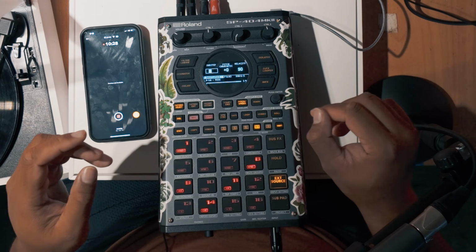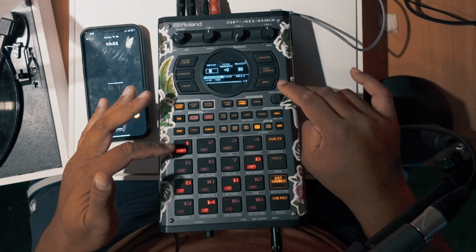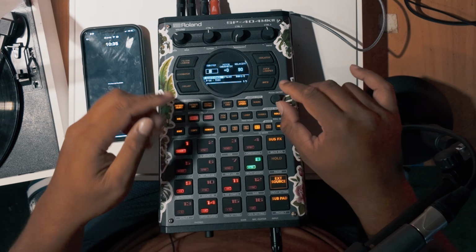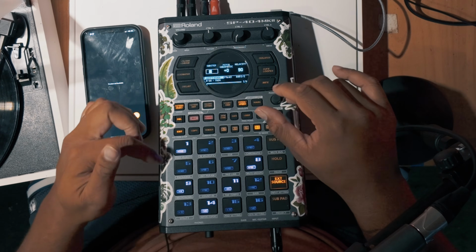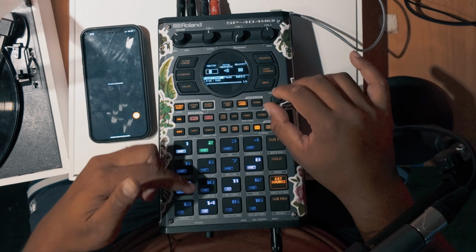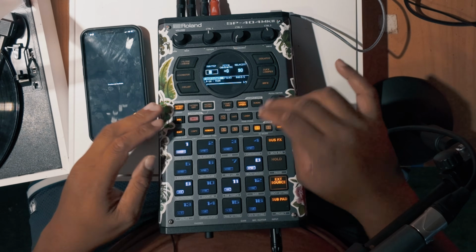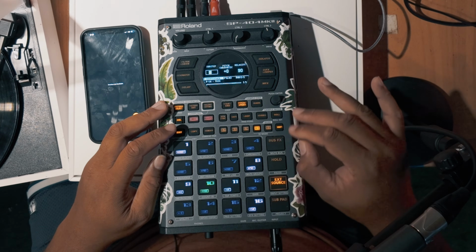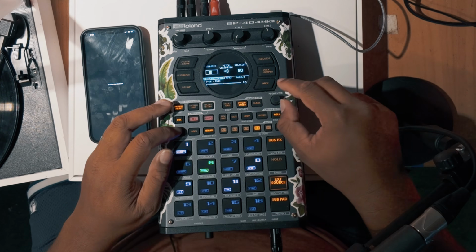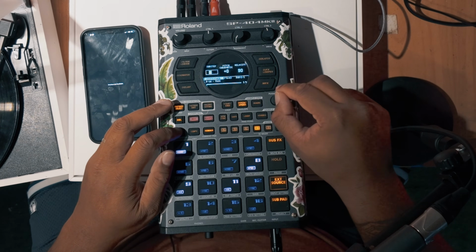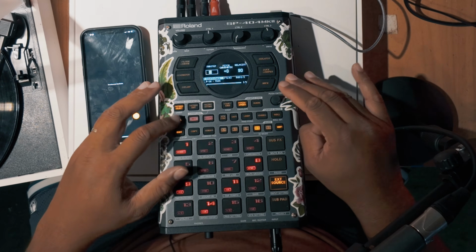And what do we want to do here? We have a 2 bar pattern now rather than just 1. So we see that green indicator has disappeared and it's gone into bar 2. So we just scroll the encoder to the right a little bit, and that brings us into the 2nd bar. And for this one, I'll just remove this kick. Yeah, I think that's it. So we have a slight variation between bar 1 and bar 2.